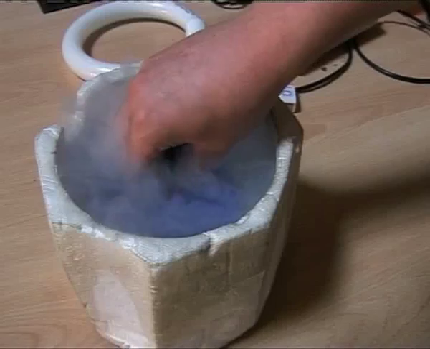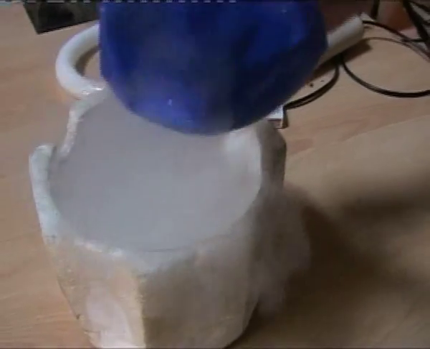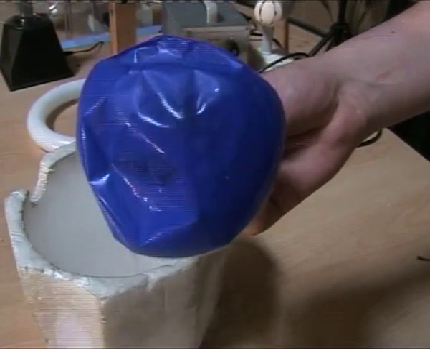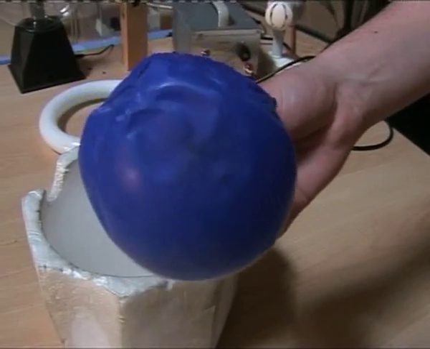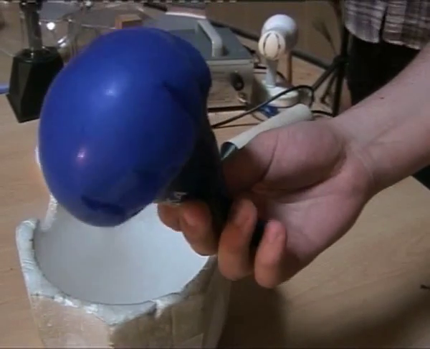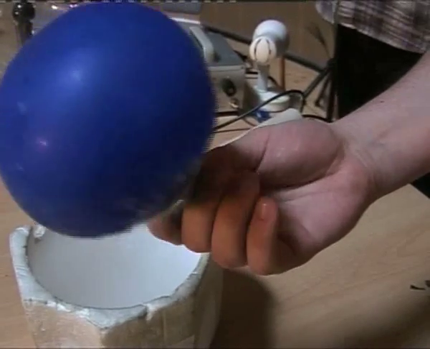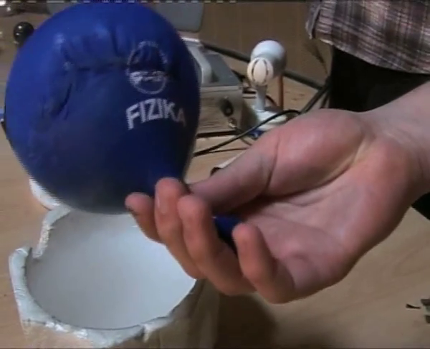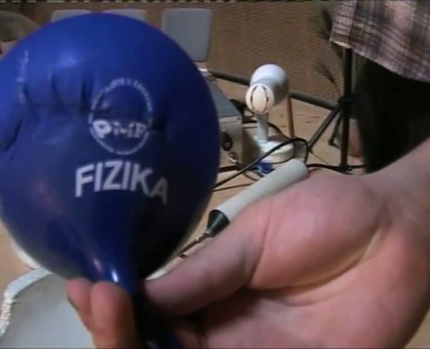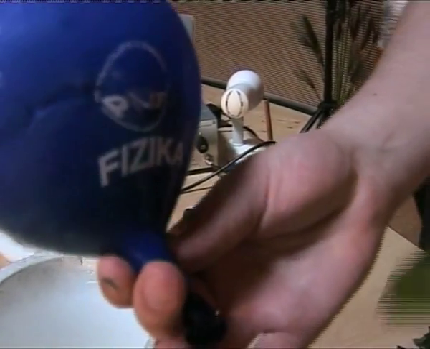That's because the air, when cooled down, has lesser volume than when it's at normal temperature, and that's why the balloon starts to shrink. And as it heats up again, the balloon starts growing. Okay, thank you very much.